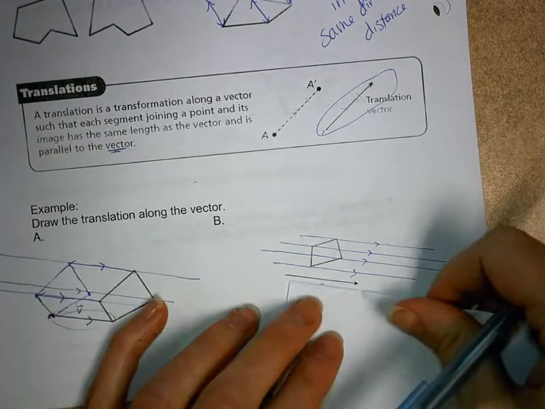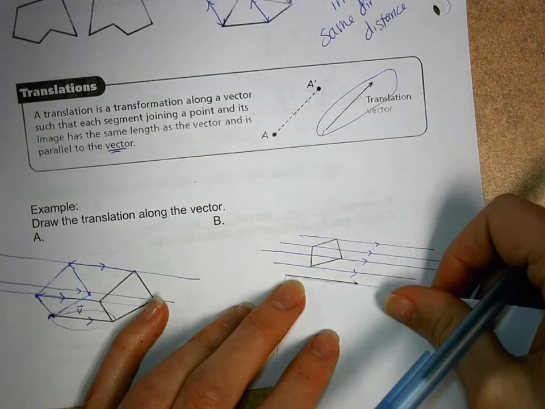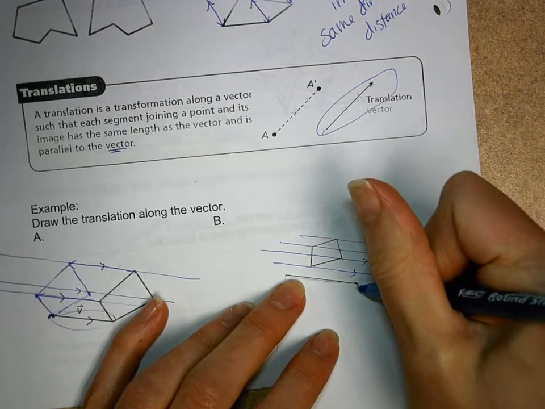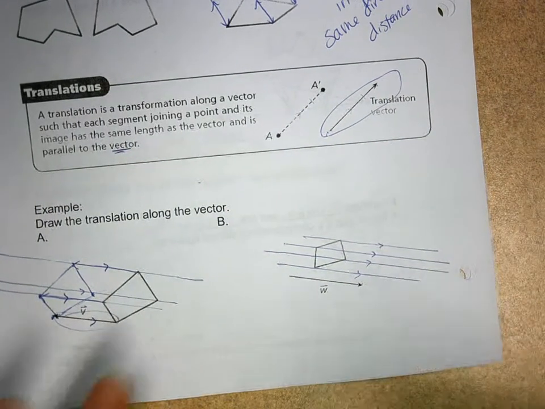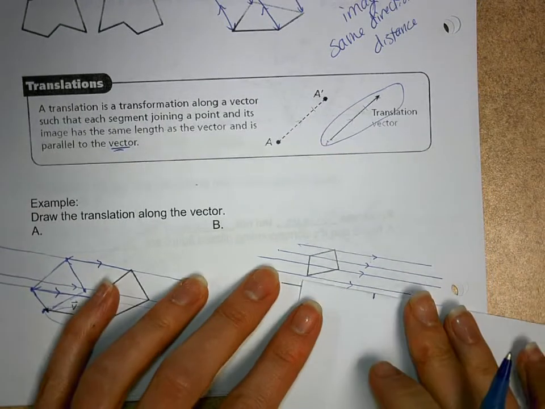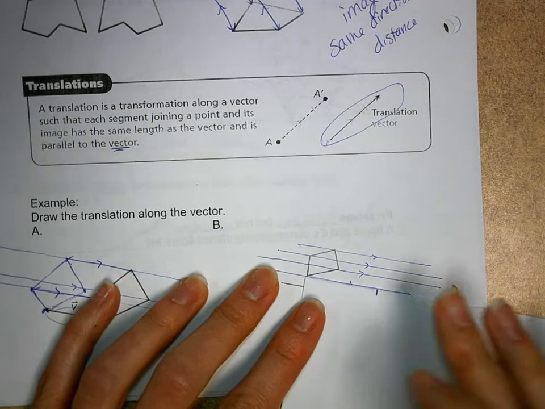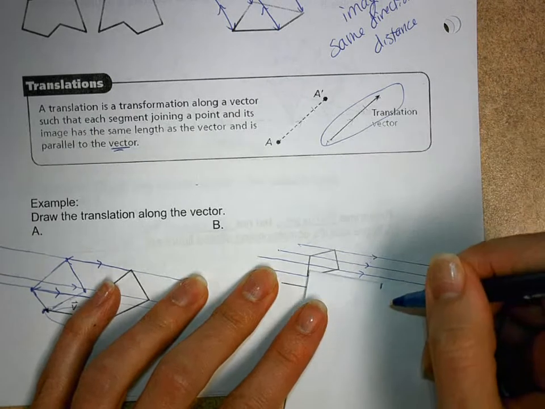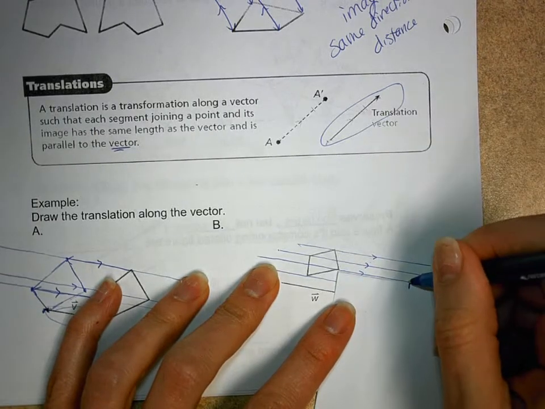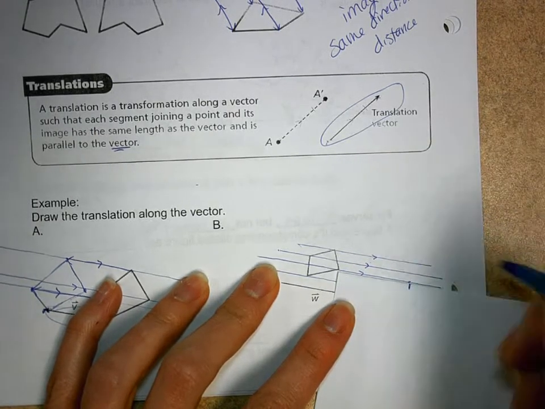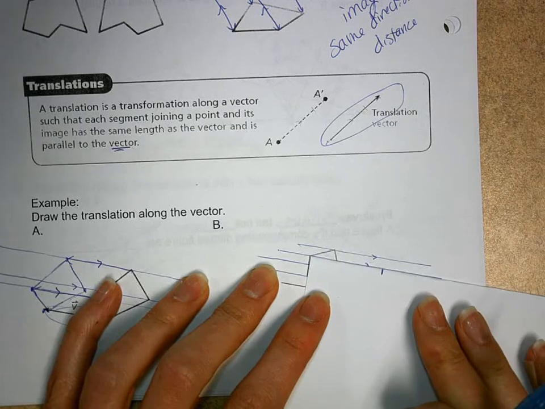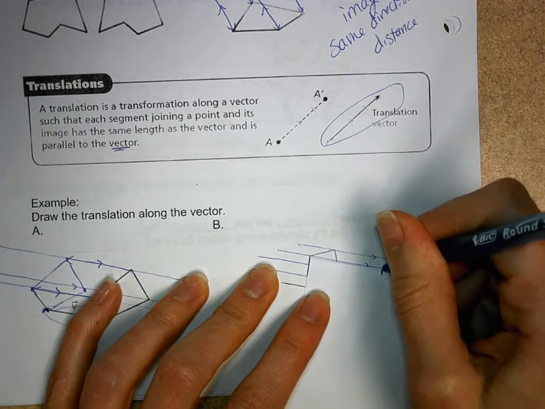Now I have to do distance. So I measure this one just the magic way that I did before. And if you're watching this video, you might want to stop and get caught up with me. You match the points. I go to each vertex and I mark its image. Go here, show you how far it moved.